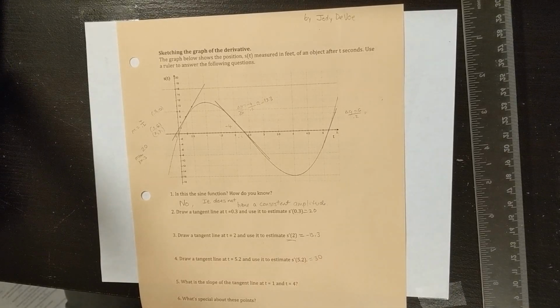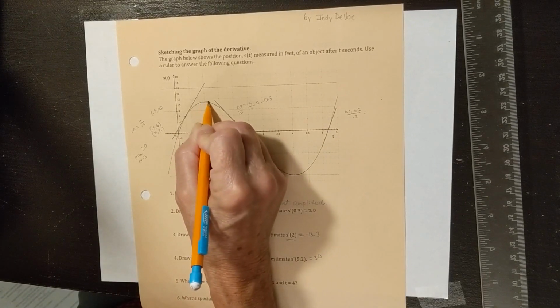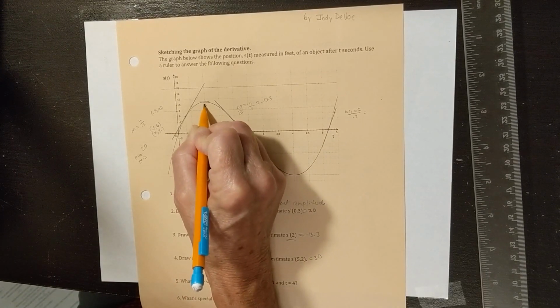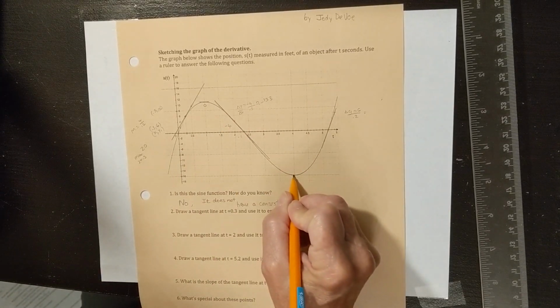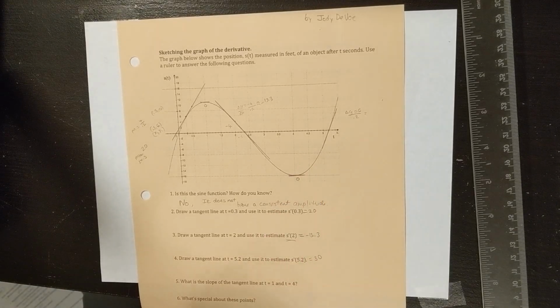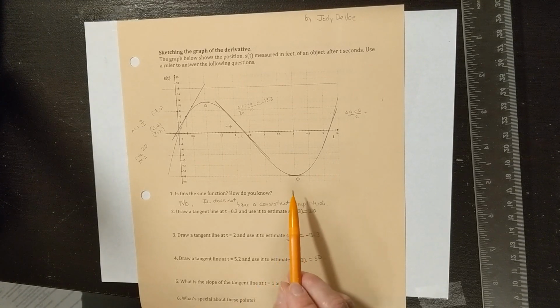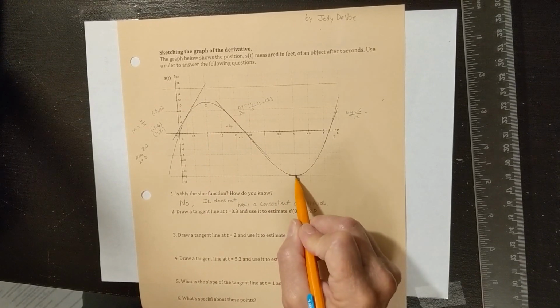Okay, what is the slope of the tangent line at t is 1? t is 1. It's flat. What is the slope of a flat line? It's 0. And t is 4. Here's 4. Oh, look, it's flat. It's 0 right there. What's special about these points? Not only is the slope 0 at those points, but these points are called turning points. They are maxes and mins.